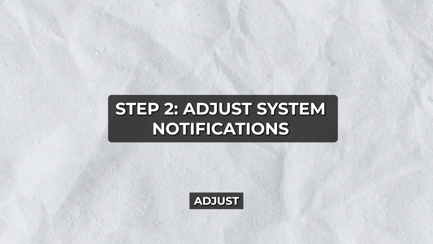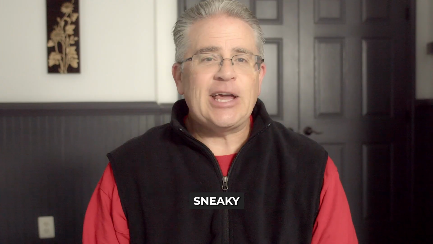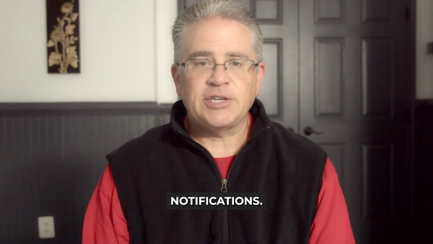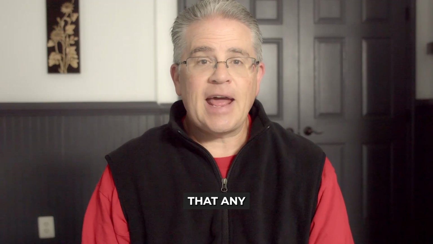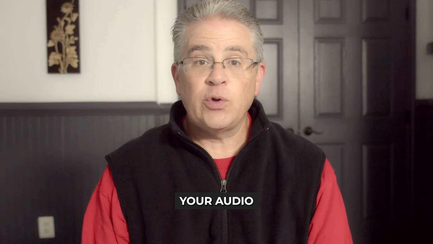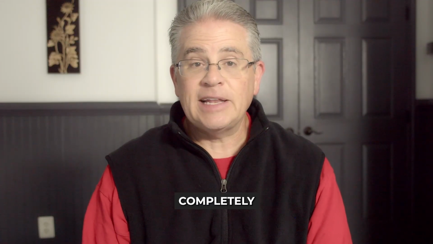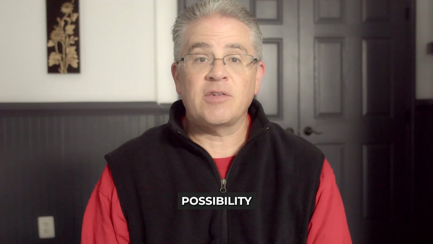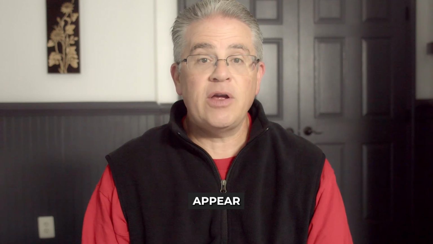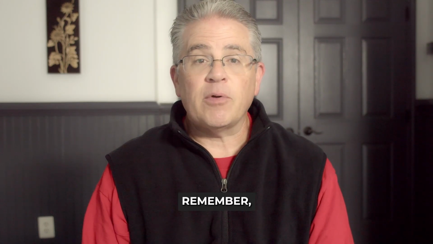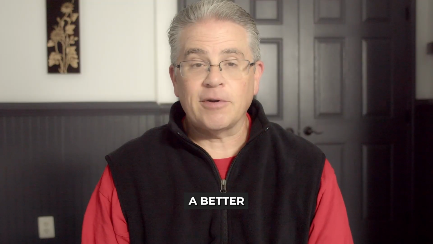Step 2. Adjust system notifications. Another sneaky culprit could be your system notifications. Head over to your computer settings and check the notifications panel. Ensure that any notification settings related to your audio are minimized or completely turned off. This helps eliminate the possibility of your system generating alerts that cause the soundbar to appear during your gaming sessions. Remember, fewer distractions lead to a better gaming experience.